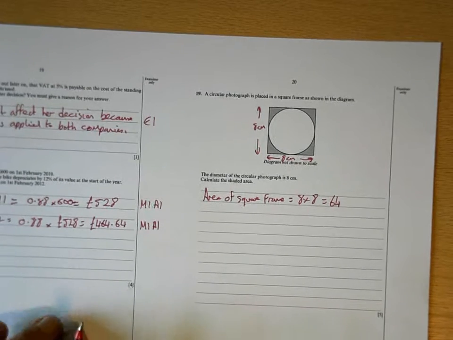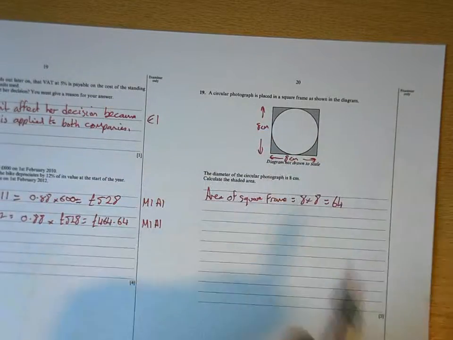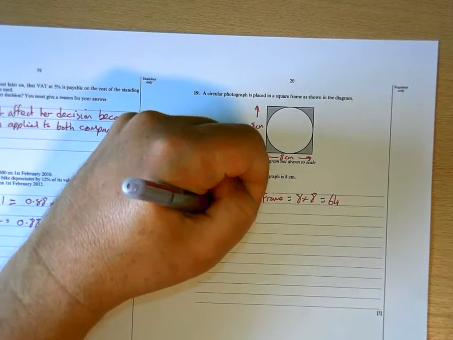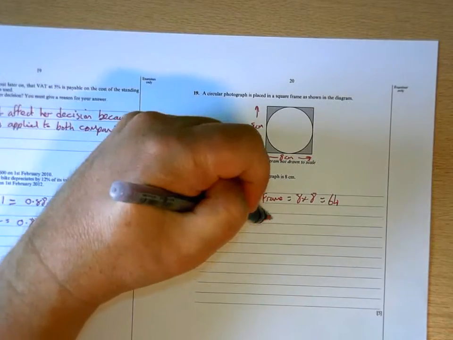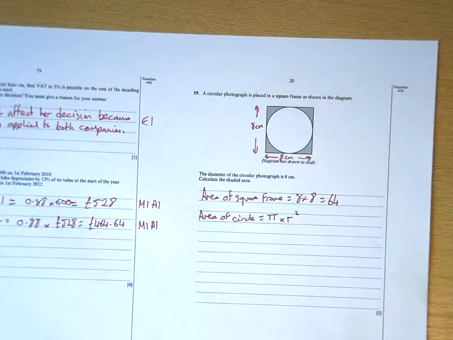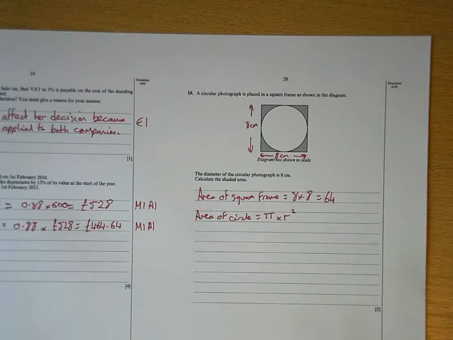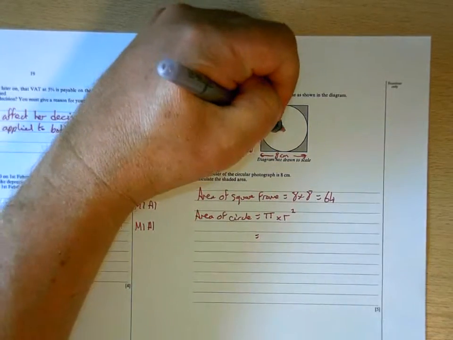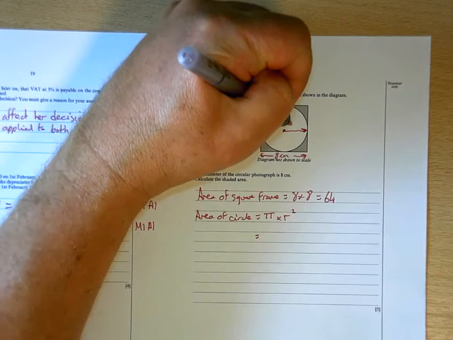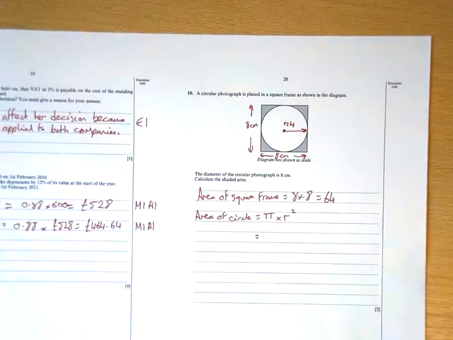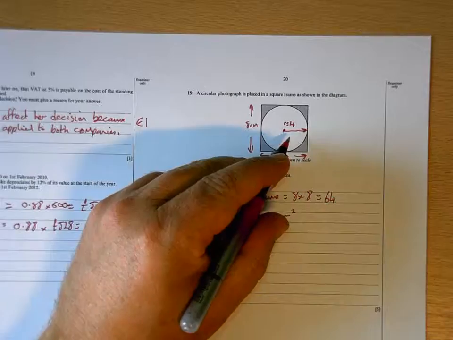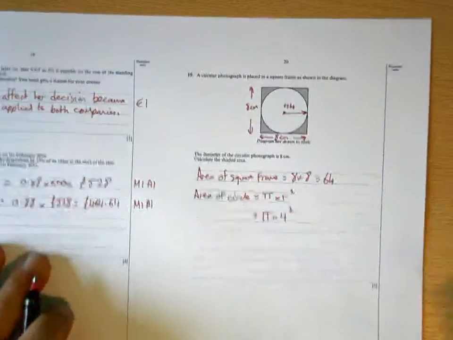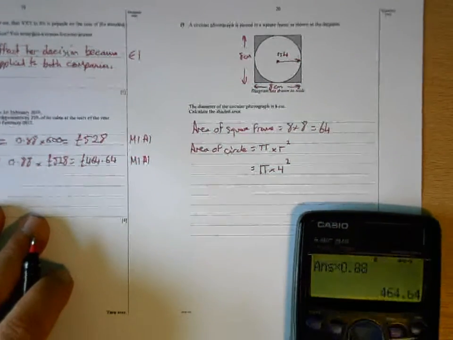Now, I need to work out what the area of that circle is. And you need to know that the formula for the area of a circle is pi times the radius squared. If the diameter is 8, the radius is the distance from the center of the circle out, which will be half of the diameter. So the radius will be 4. Pi times 4 squared.